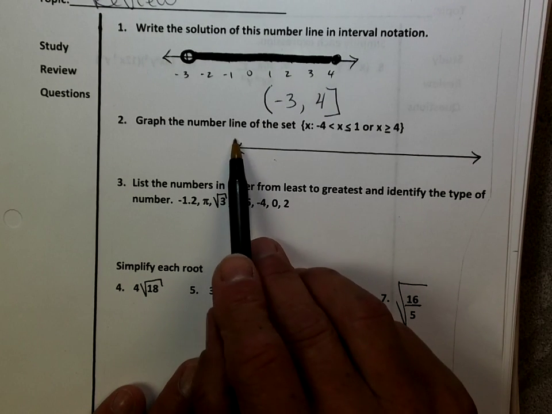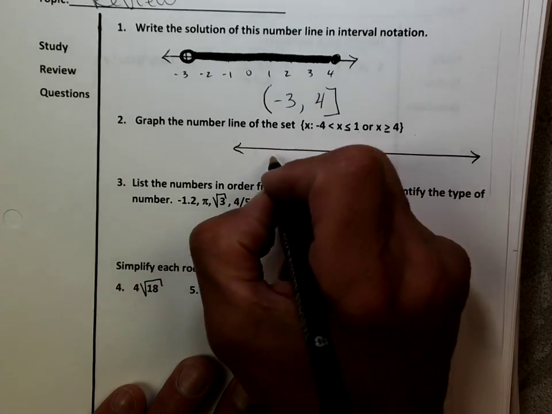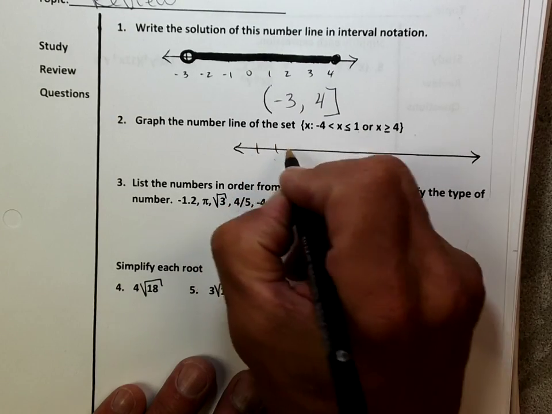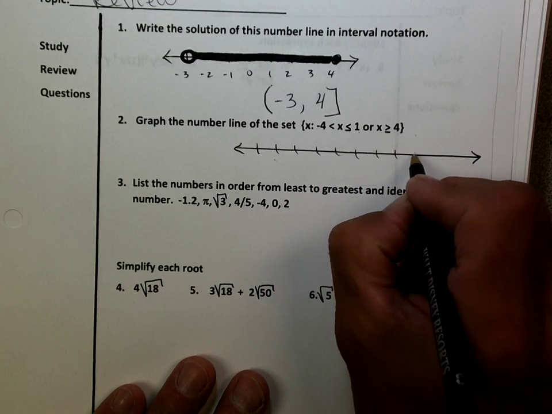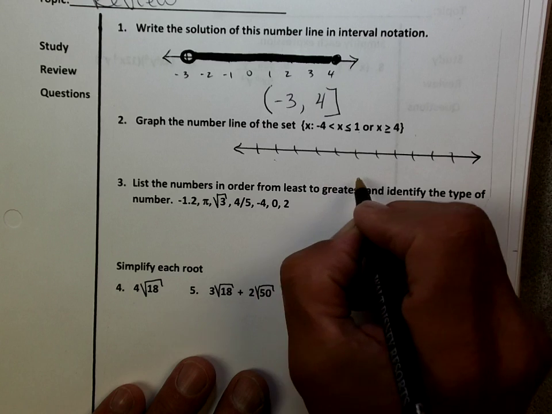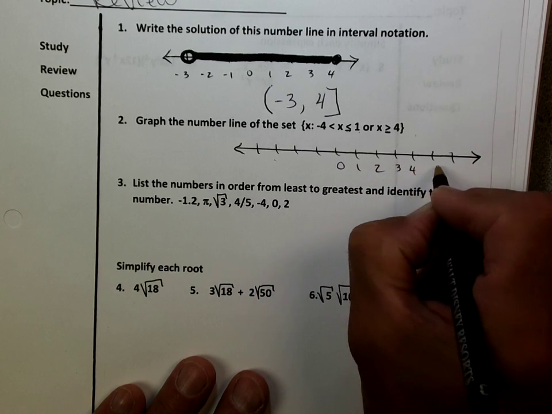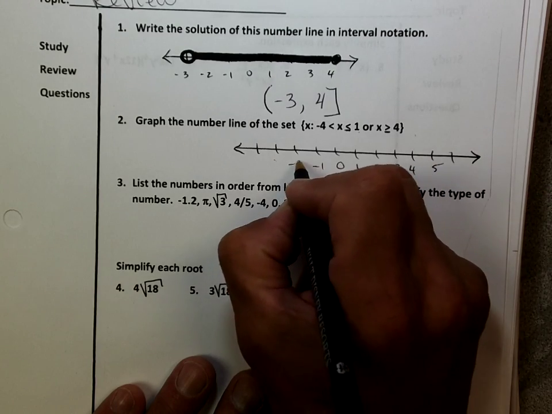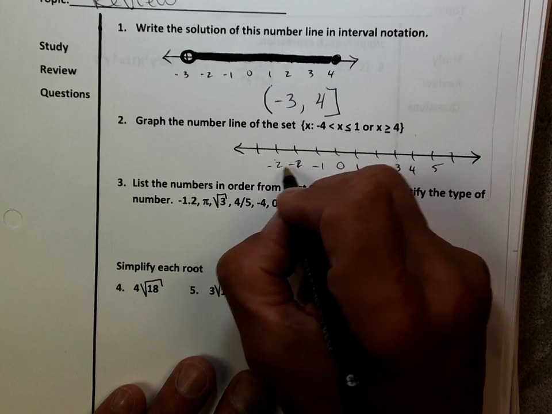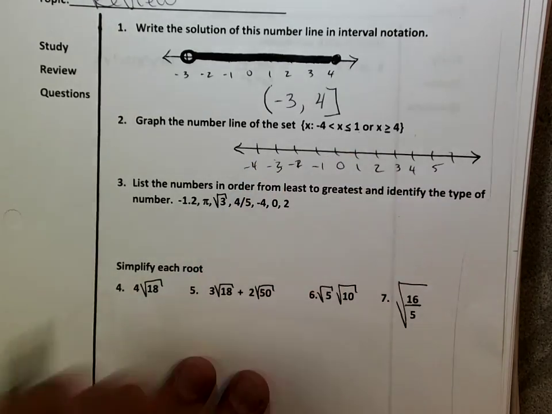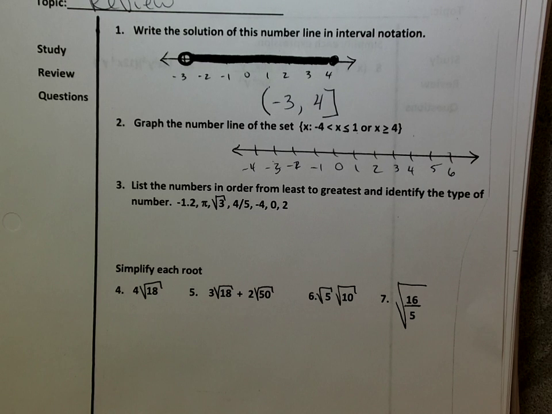So, first of all, we know that -4, 1, and 4 are on it. Let me put my little dashes in here so I can put in my numbers. Let's go 0, 1, 2, 3, 4, 5, -1, -2, -3, -4, okay? So I'm going to do my number line, put the dashes in there for each spot.